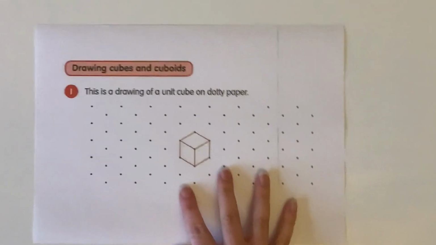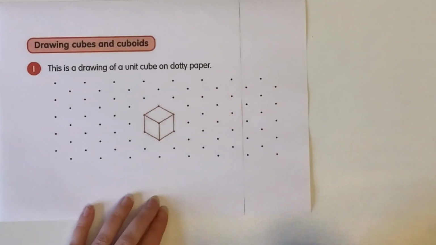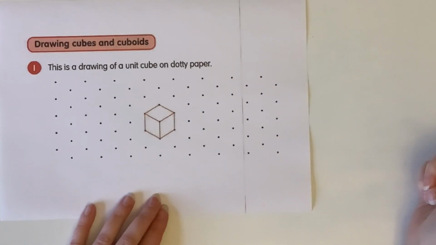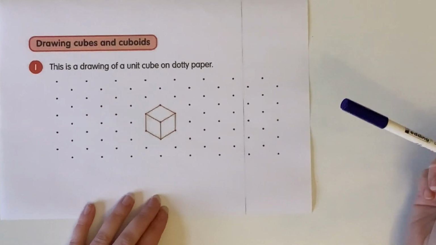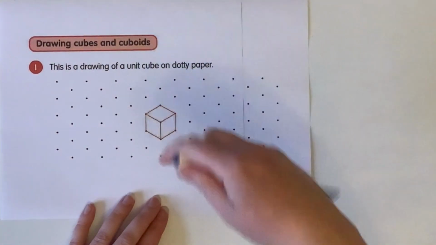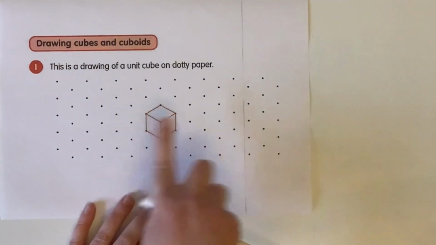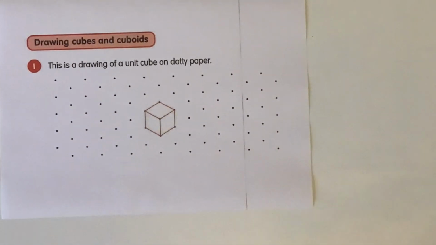So if we start off by looking at this cube, this is a unit cube that's been drawn on some dotty paper for us. If I look at my cube, I can see 3 faces. Yesterday we looked at how many faces there are on a unit cube, and there's 6. So if we imagine it being 3D, there's 2 behind and 1 underneath that we can't see, but there are 3 visible faces here.